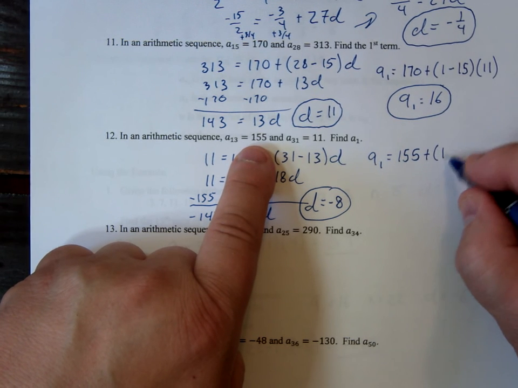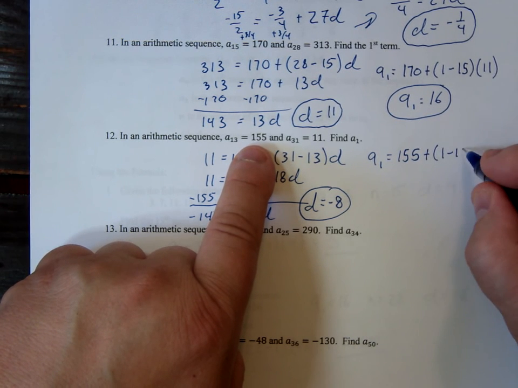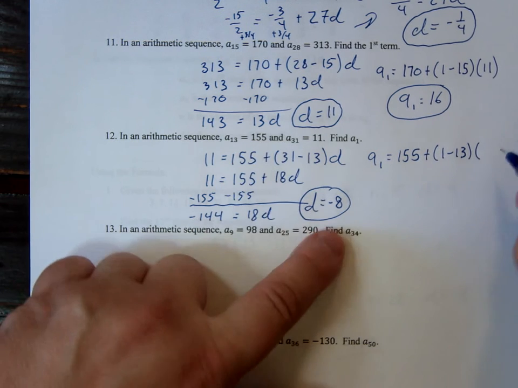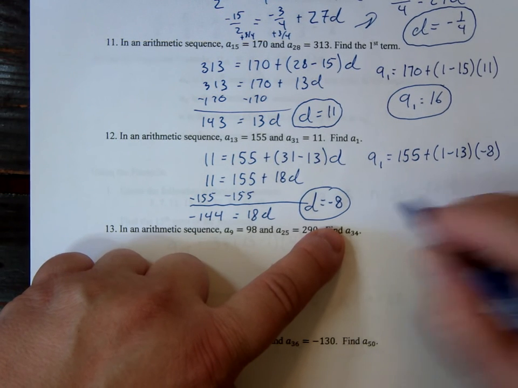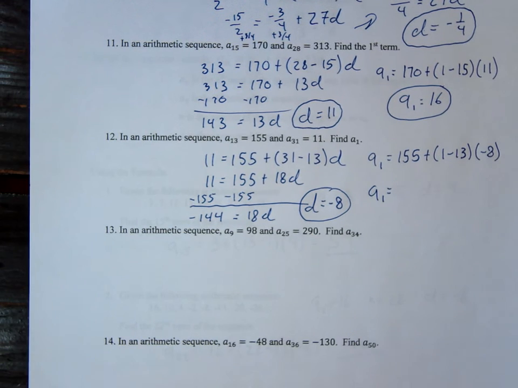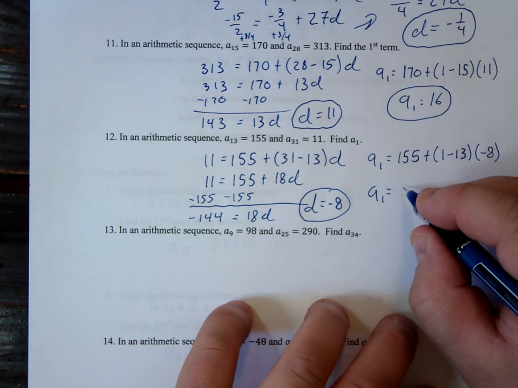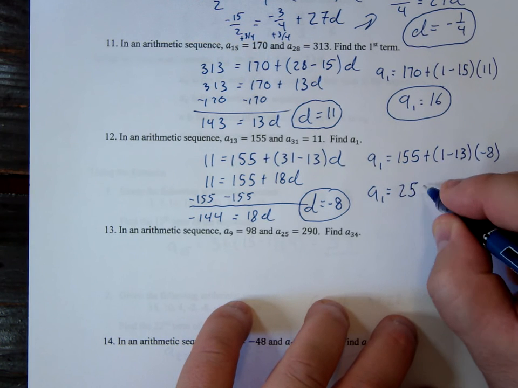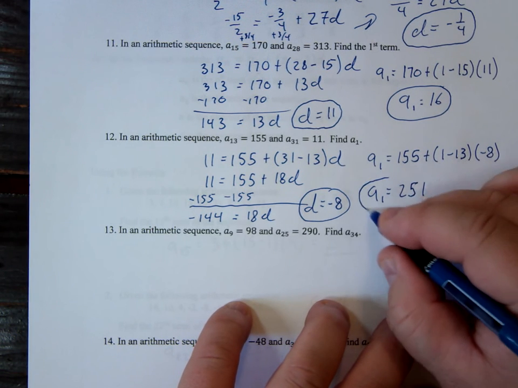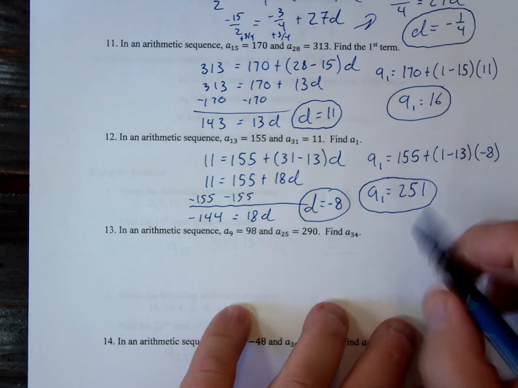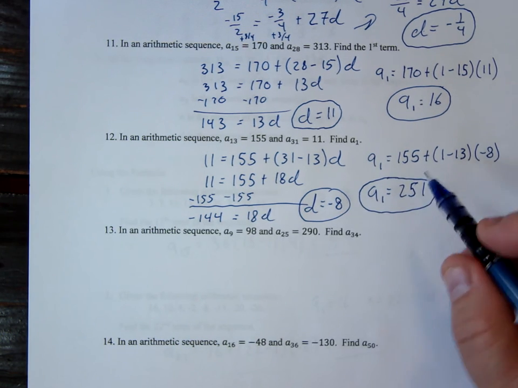that would be 1 minus the 13th term, times your common difference, which is negative 8. And plug that in: 155 plus 1 minus 13, times negative 8. That's 251. And make sure when you get answers that they make sense. Yes, the first term would be bigger than 155 because they're decreasing.